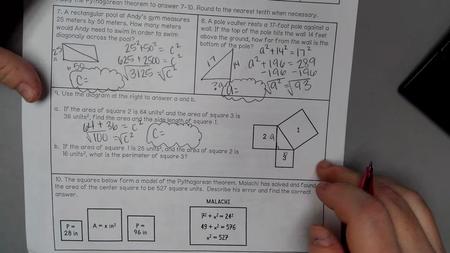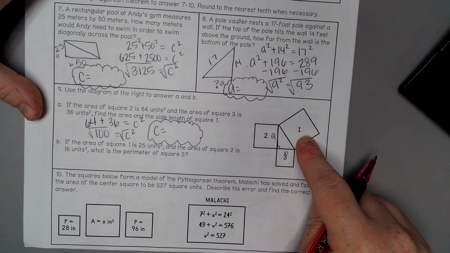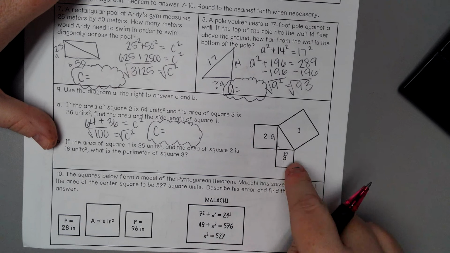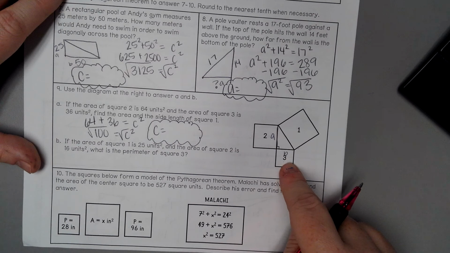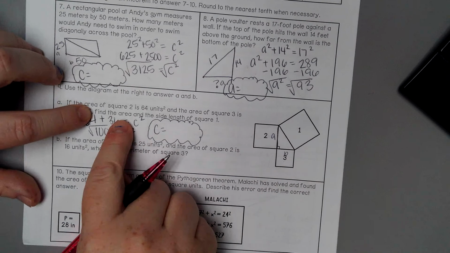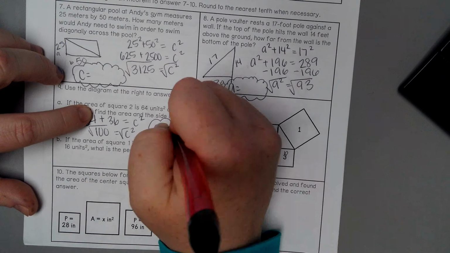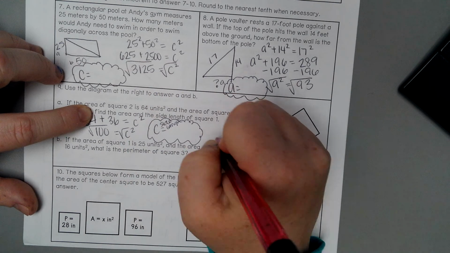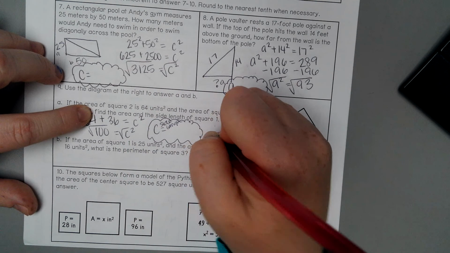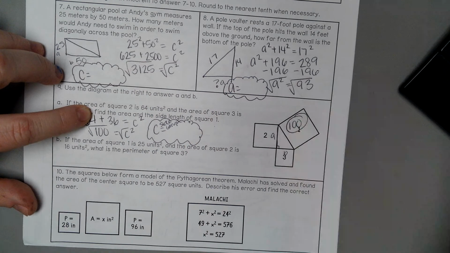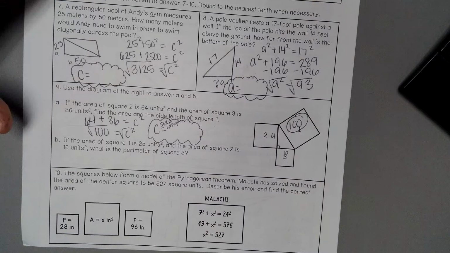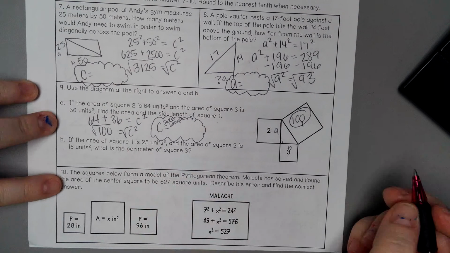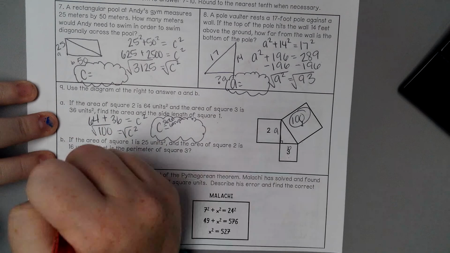If the area of square 1 is 25, and the area of square 2 is 16, what is the perimeter of 3? Oh, this one I missed. The area and the side length. This is side length. This is 100, the area. Okay, sorry. So the area of C is 25. 3 we don't know.